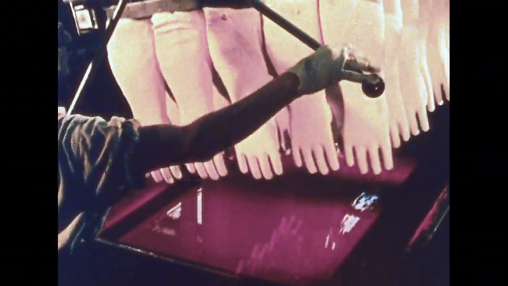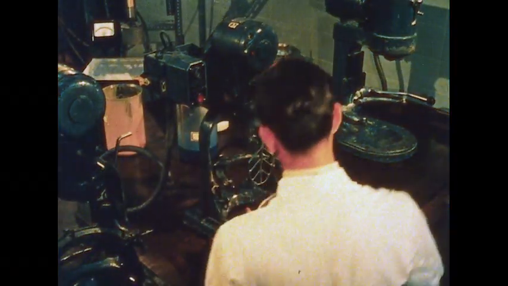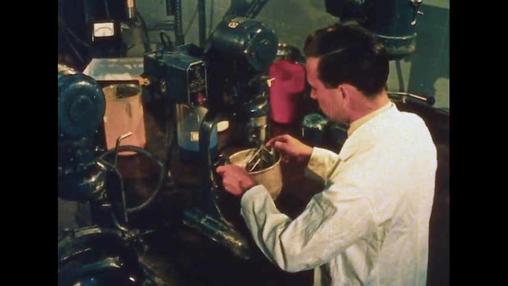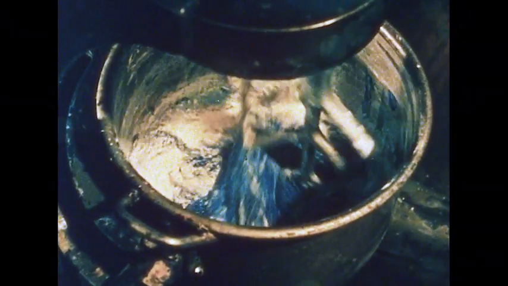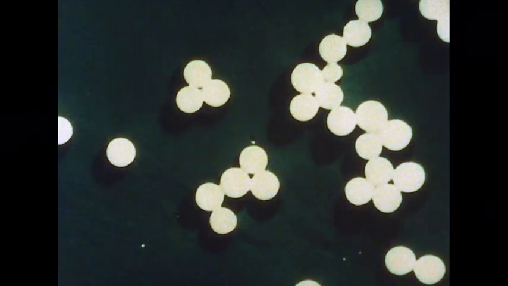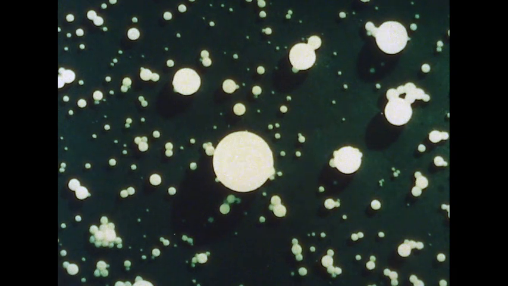In many industries today, the electron microscope plays an important part in research and production. The plastics manufacturer uses it to help analyze the structure and properties of synthetic materials. In this sample of PVC, he can check the shape of particles and the distribution of different particle sizes, which will affect the properties of the plastic.